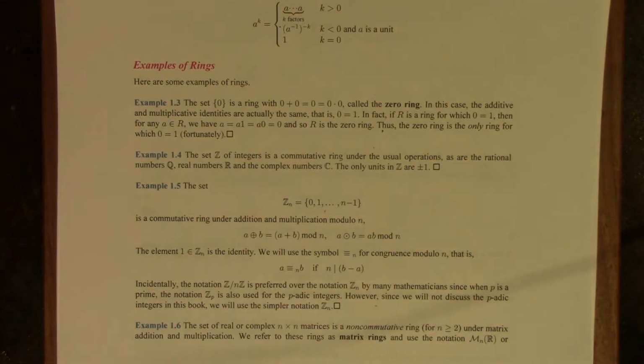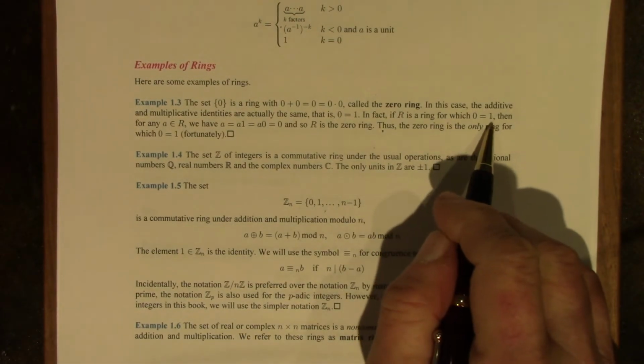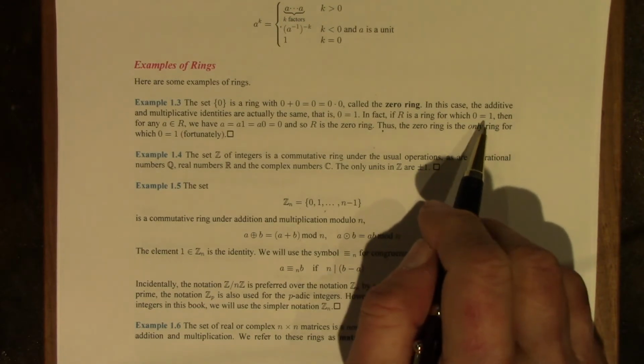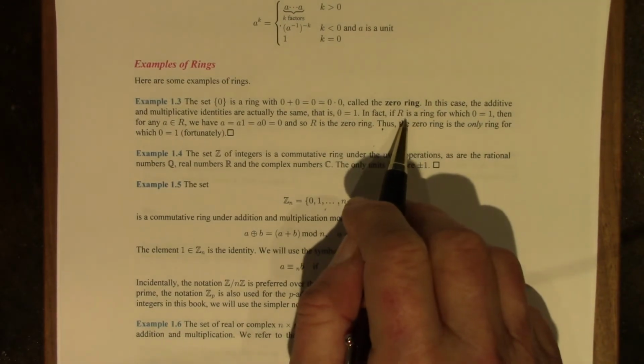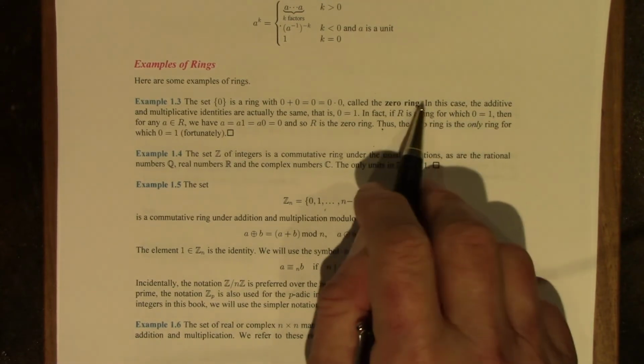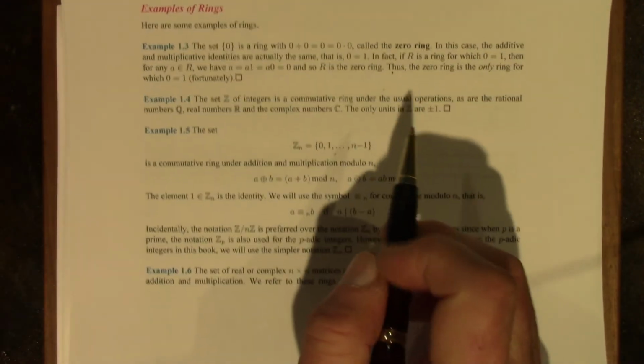Notice that in this case, the additive and multiplicative identities are the same. Both of them are 0. So 0 equals 1. And in fact, I'll let you prove that if R is a ring for which 0 equals 1, then R has to be the 0 ring. Actually, I think I proved it, but you should do it yourself.